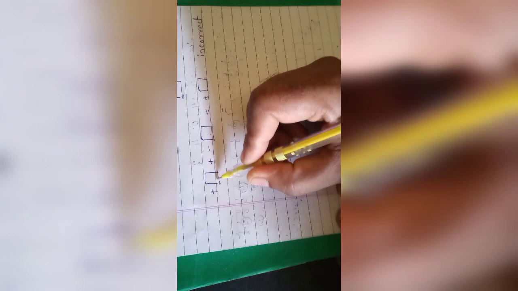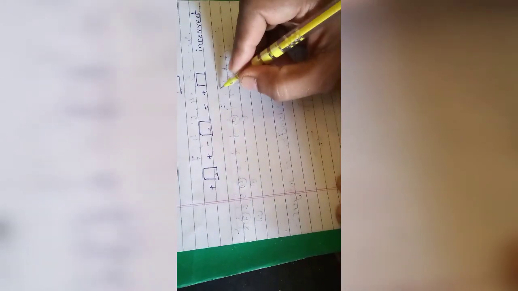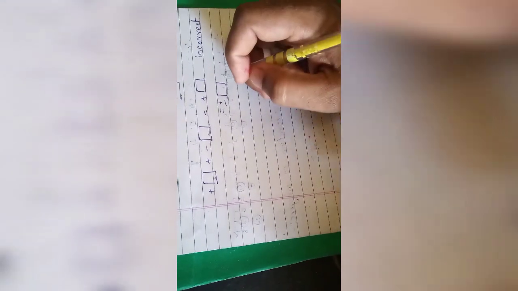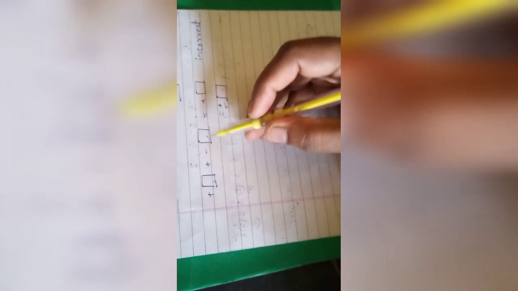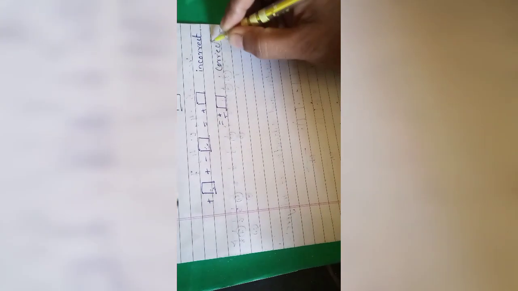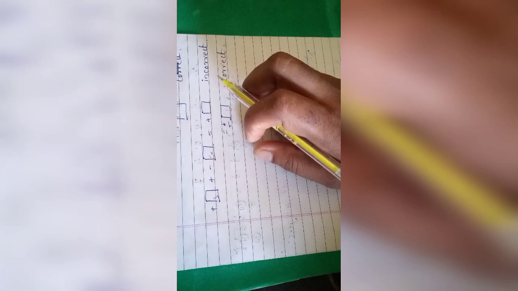So in this case, it always depends on whichever number is greater, the answer takes that sign. It can be positive or negative, depending on whichever is bigger out of these two.